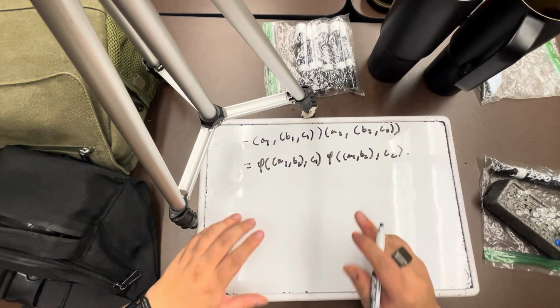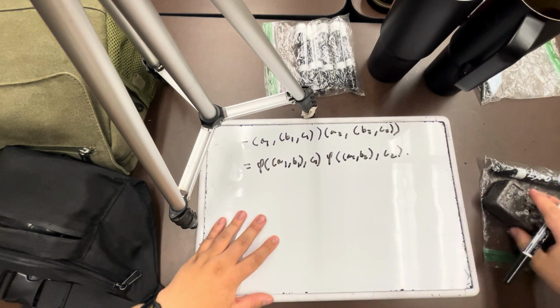It's closed, the operations work, so it's closed under the operation.